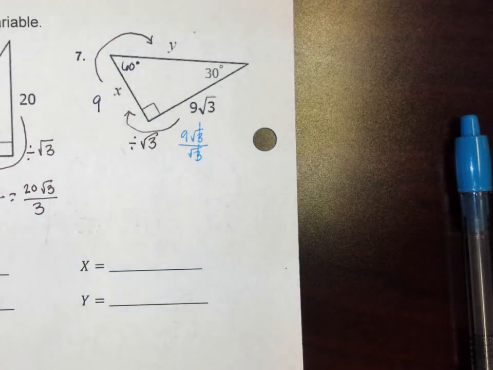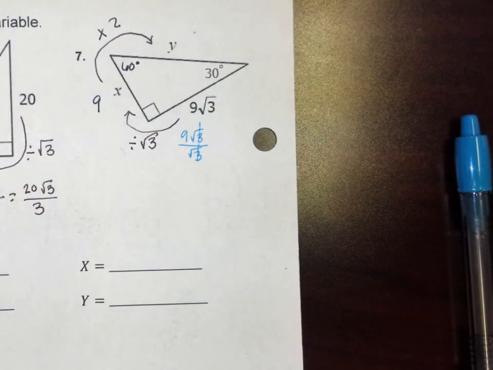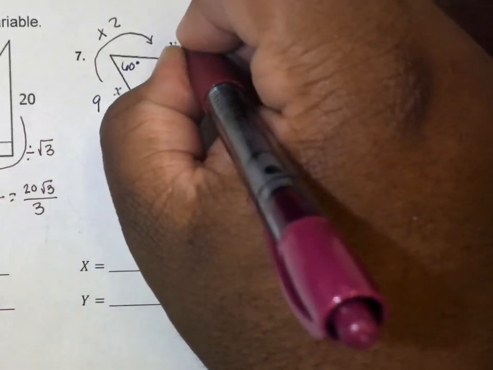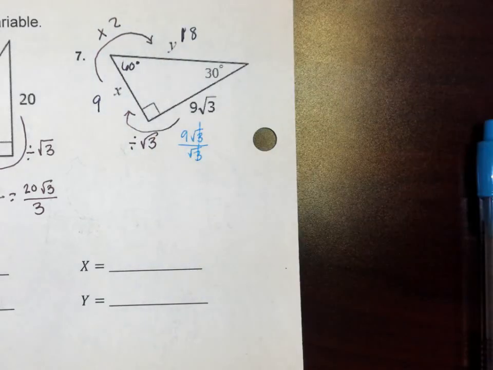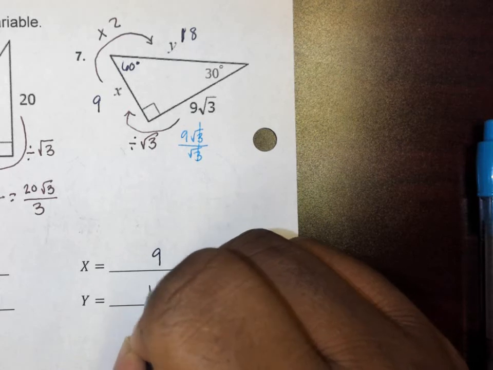Then from there, Miss Johnson, we need to find the long leg, I mean hypotenuse. I almost messed up. I did that last class too. We need to find the hypotenuse. Hypotenuse equals what? Not the actual answer, what does it say? So what's the short leg times 2? Alright. So x equals 9, y equals 18.